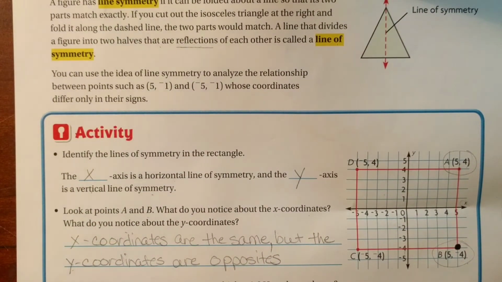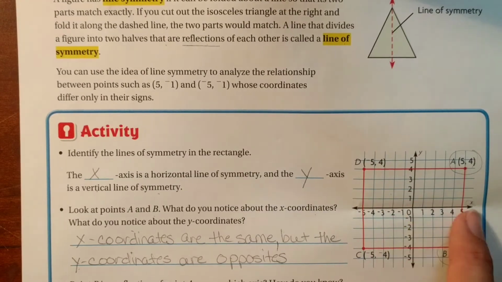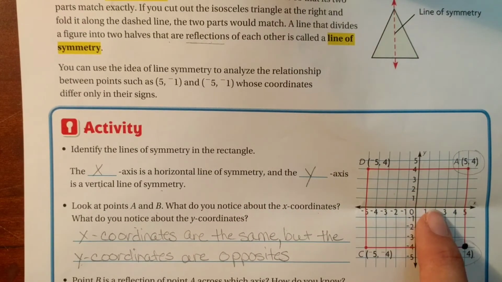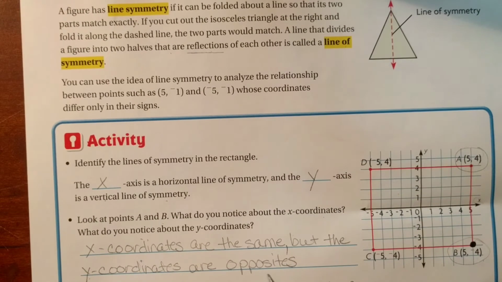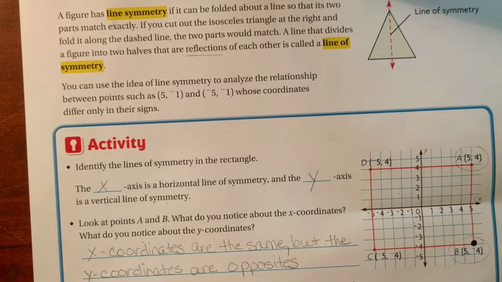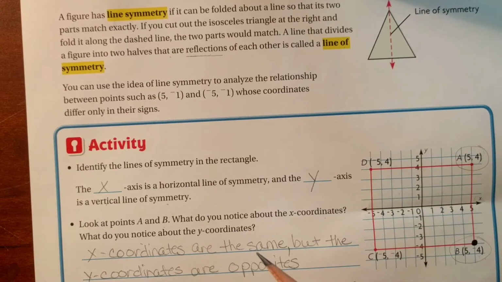All right. So how do I know this? It's a reflection across this x-axis. That's the one we folded on. So that's the first question. Point B is a reflection across which axis? The x-axis. How do I know this?